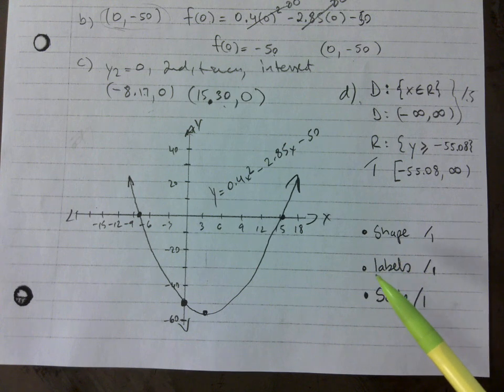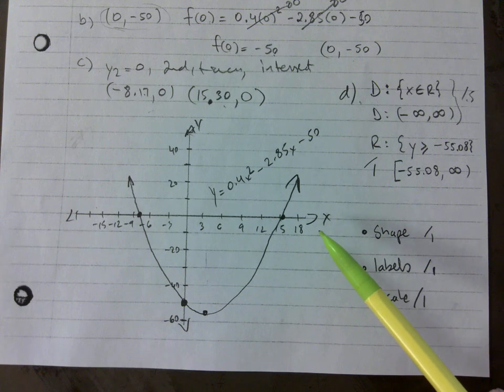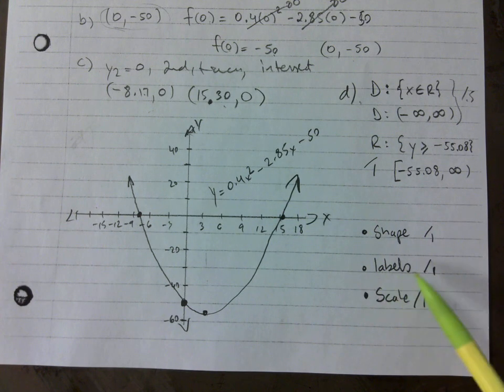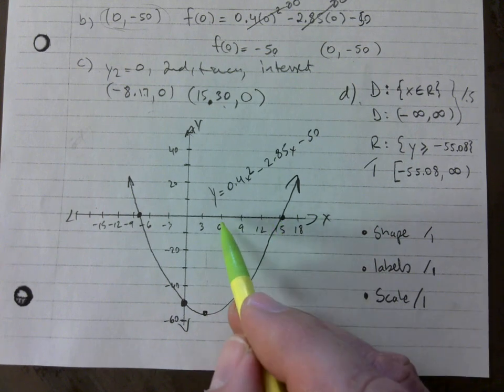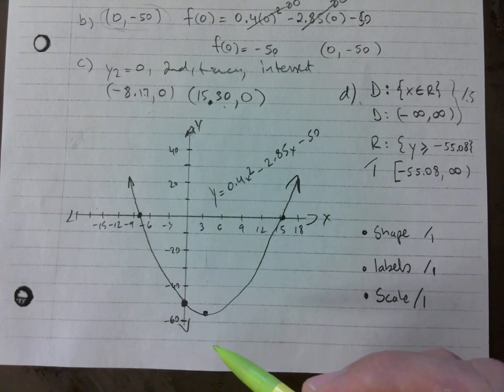So labels, for example, if you forgot to put the X and the Y, that's only half off. If on top of that you forgot your equation, I would say another half. So that's where you lose all of your labels. Shape, if any of the points is way off, like you put the 15 somewhere in the 6 here, and so you have a weird looking shape, I would say that's a -1 as well.